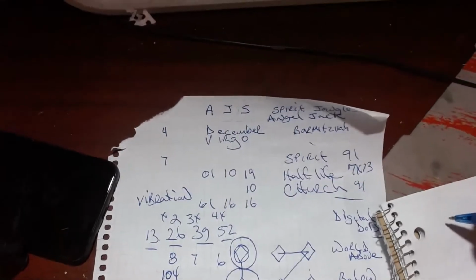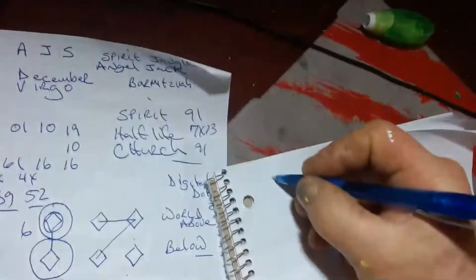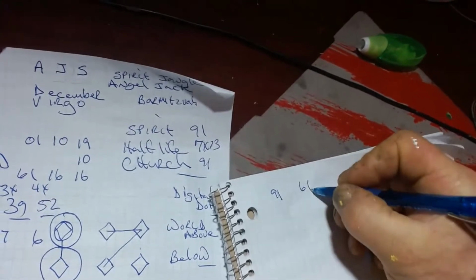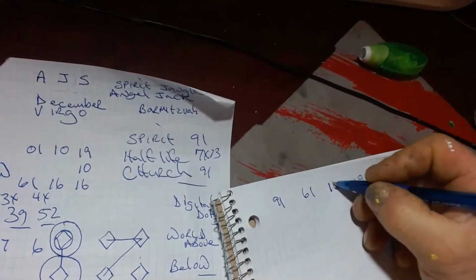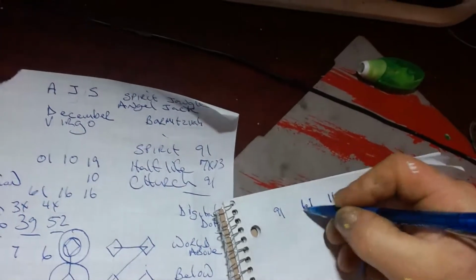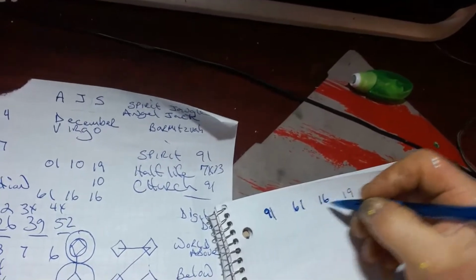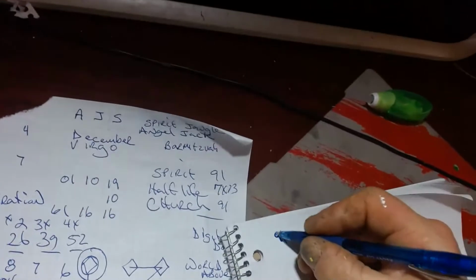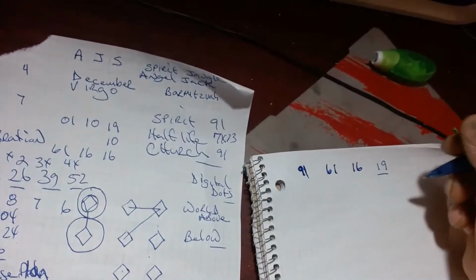I was working on number 13. Yes, I was working on this number over here. It could be 91. It could be 61. It could be 16. It could be 19. It really doesn't matter. It's all connected to the same numeric situation, either by reversing the sides and it's just a number, or because it's been flipped upside down and it counts from another person's point of view.